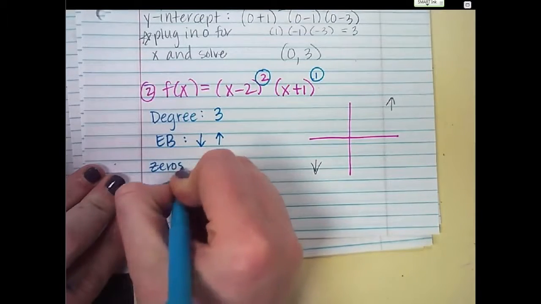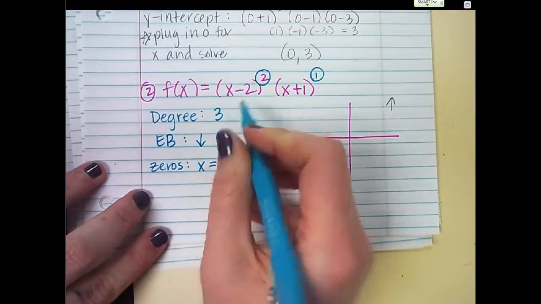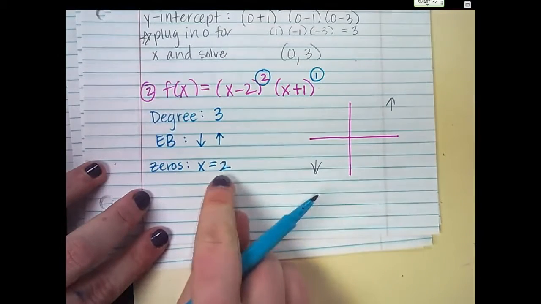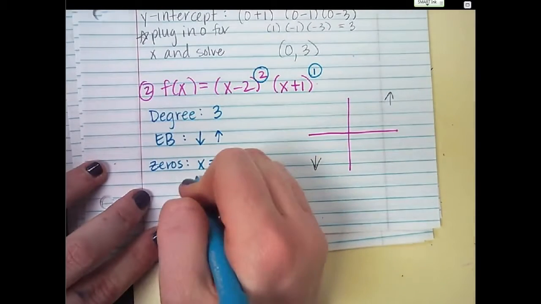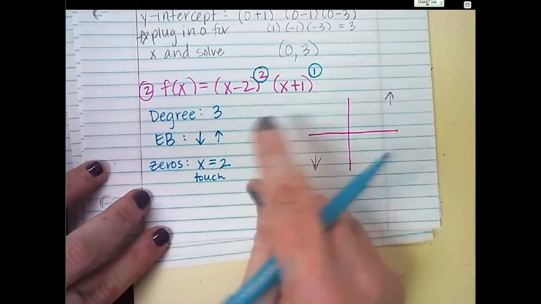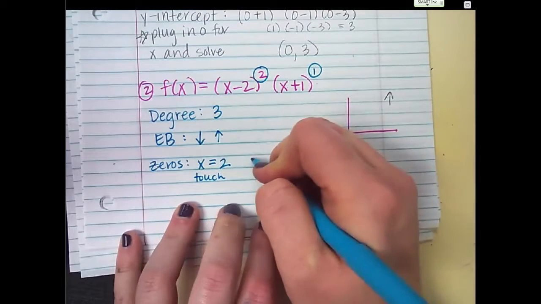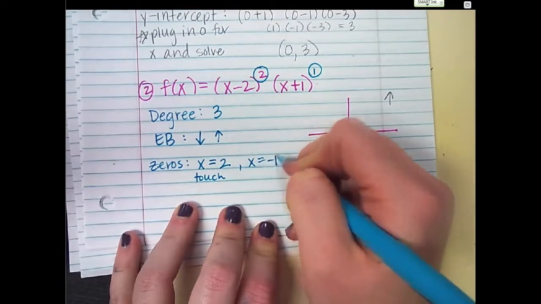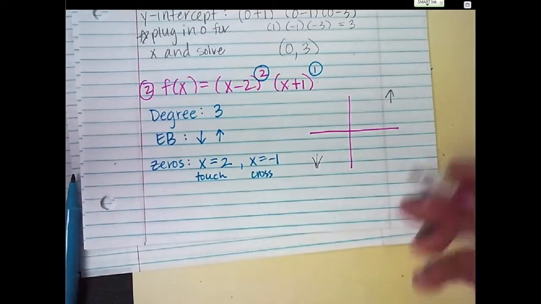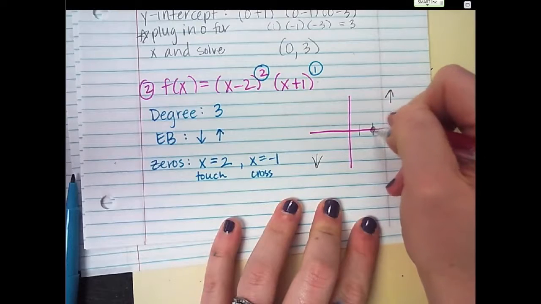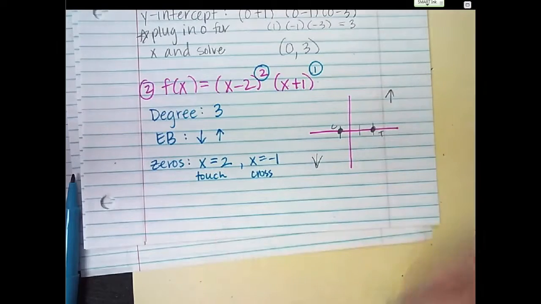Okay, then the zeros. x equals what? 2. At 2, let's go ahead and look at this. It has an exponent of 2, so does it touch or cross? It touches, right, because it's even. Not this 2 is even, but because it has an even exponent. What's my other 0? Negative 1, and does it touch or cross? Cross. Let's graph those. So positive 2, and that's going to touch, and negative 1 is going to cross.